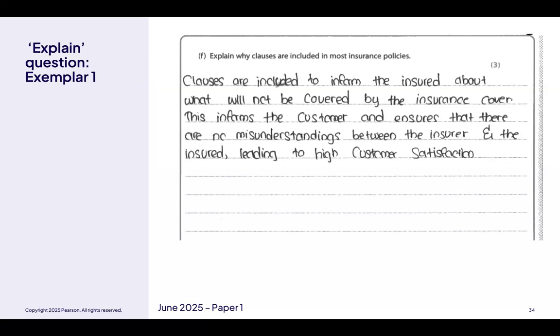Okay, so I think we'll agree the students had a pretty good go at this, haven't they? They've sort of what you might have spotted. I mean, I hope what you've spotted. What do clauses do? They inform the insured about what will be covered by the insurance cover. There is why they're included. This informs the customer and ensures that there are no misunderstandings.